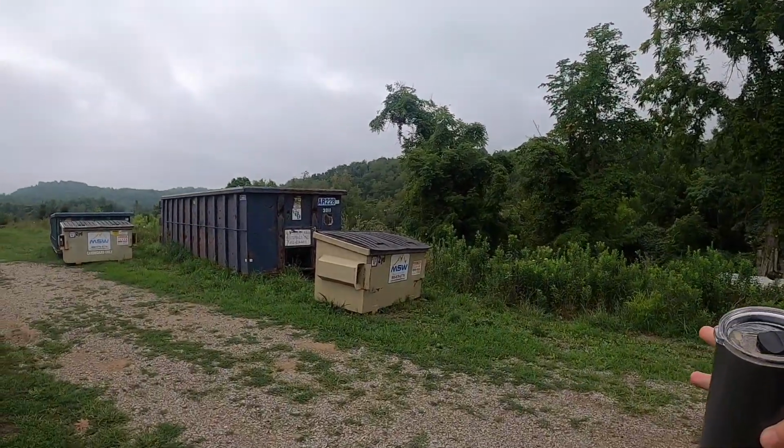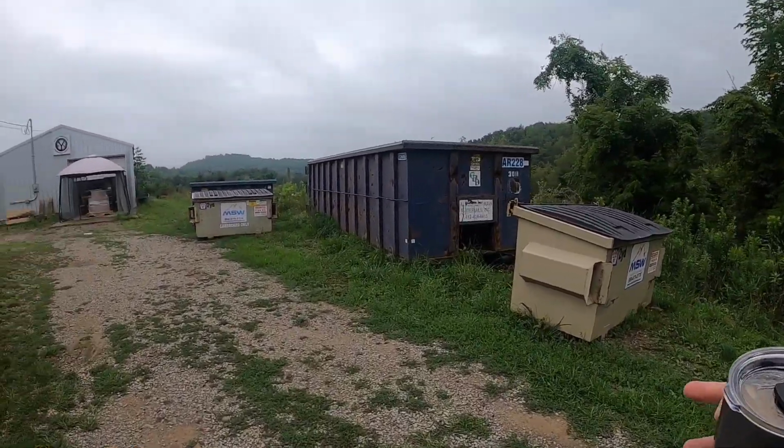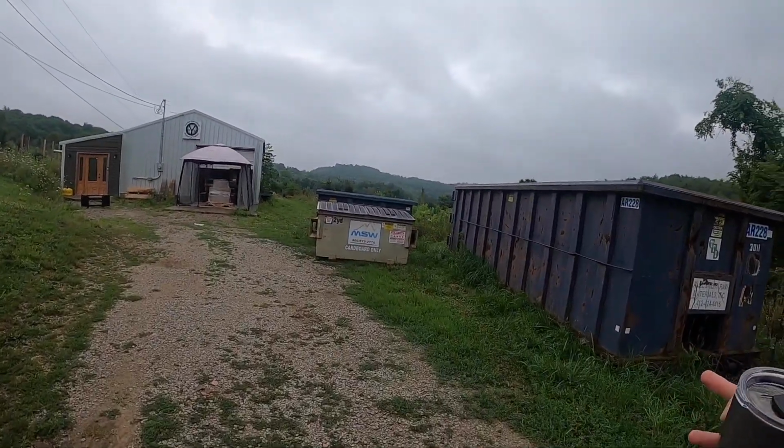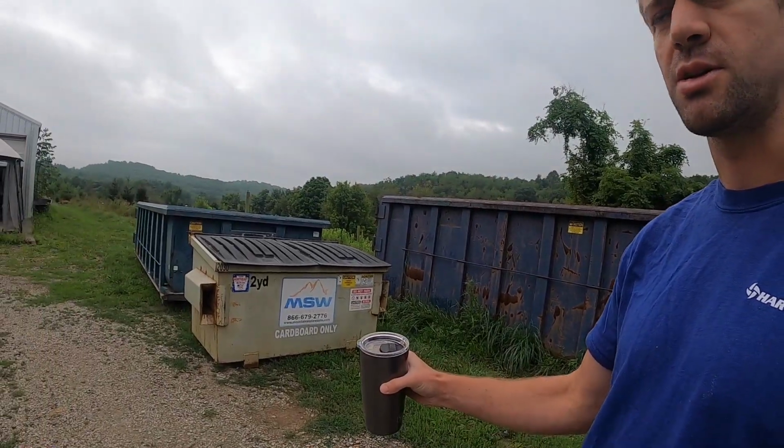So one thing that happens on Wednesday mornings is we have this dumpster, which is a trash dumpster, and this one is a cardboard dumpster. Well, every Wednesday morning at 3 a.m. they come and pick up this cardboard dumpster.